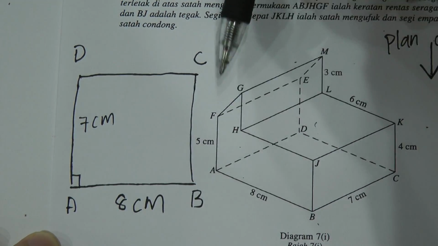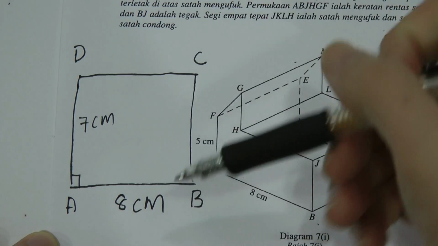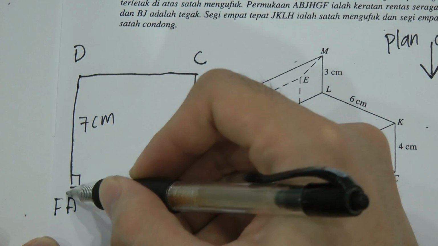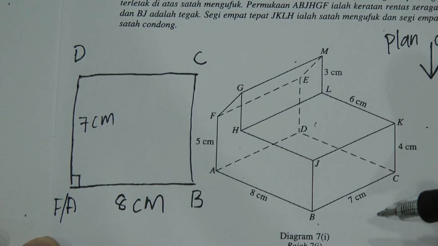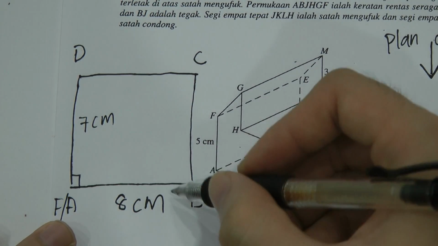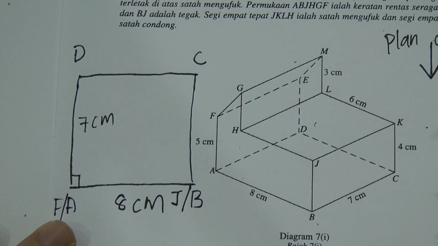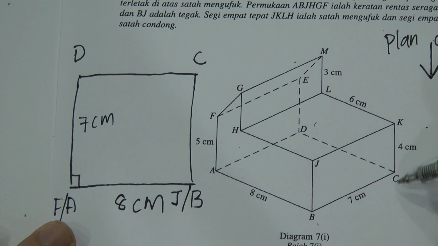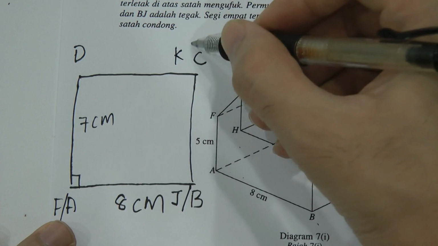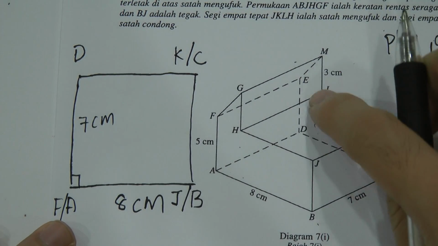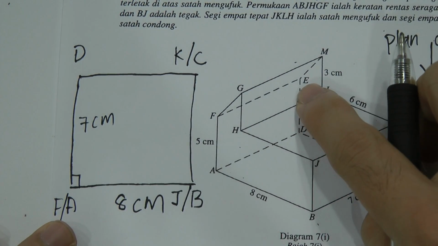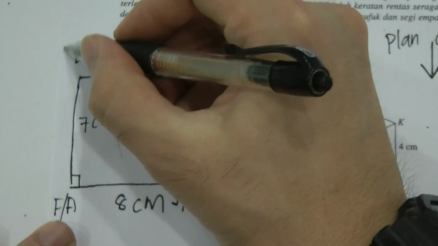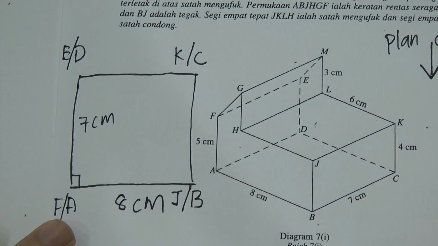So this one is called F slot A, because I see F first. This one is called J slot B, because I see J first. This one is called K slot J. And the last one, D here, above D is E. So this one is called E slot D.